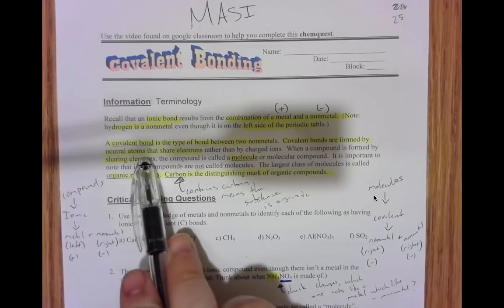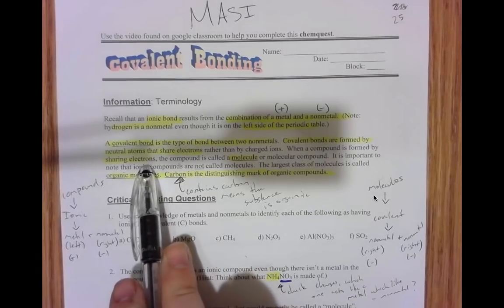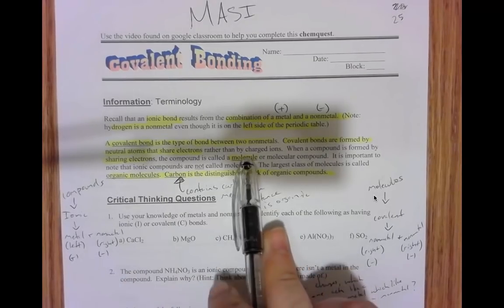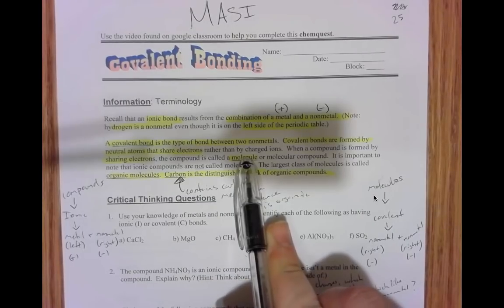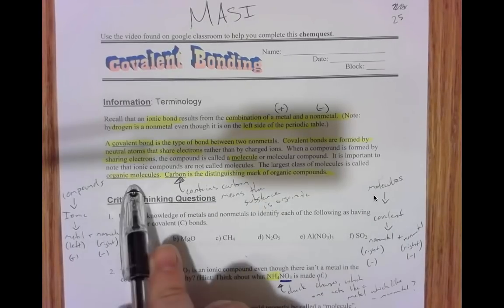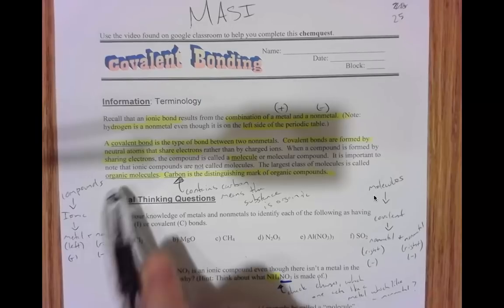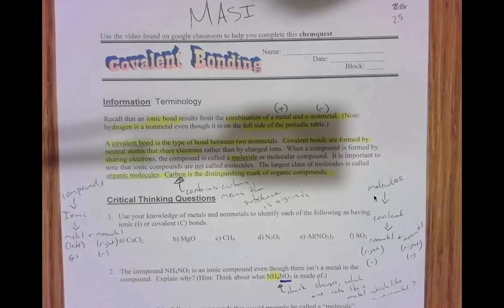Next, we need to know that when we form covalent bonds, we call these molecules. And then the last thing we know, the largest class of molecules is called organic molecules, and carbon is the most distinguishing characteristic. So when you have carbon in a molecule, that means it's organic.